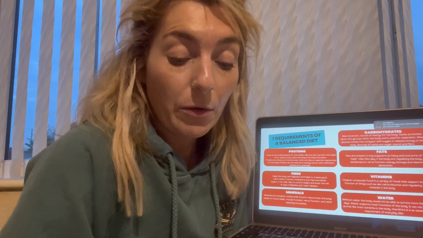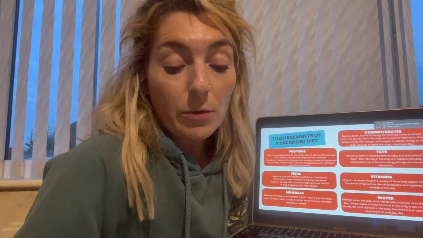Fibre helps the body with digestion and helps create good colon health. It lowers cholesterol and improves blood sugars. It can also help to control weight and lower the risk of type 2 diabetes and heart disease. Minerals are inorganic compounds found in nature that the body needs for bone health, muscle function, nerve function and other essential processes.